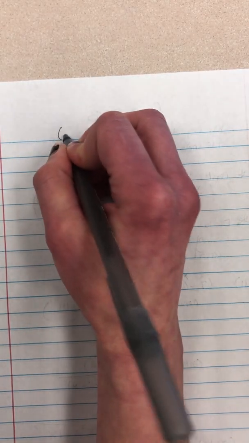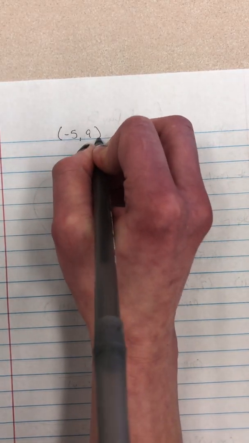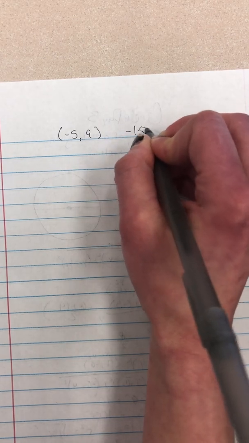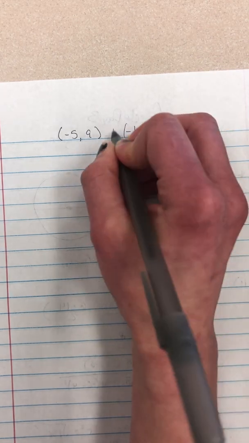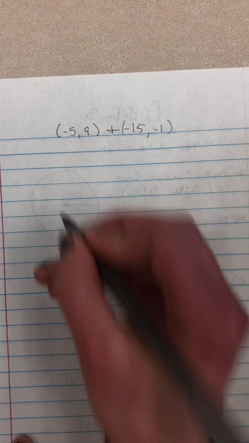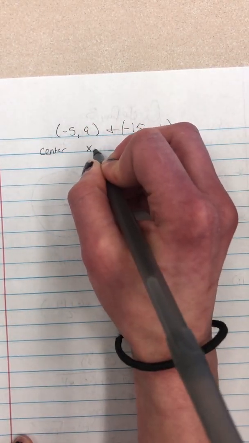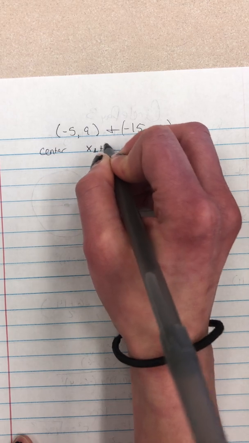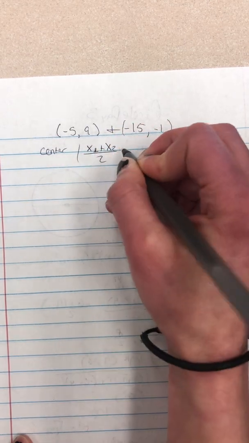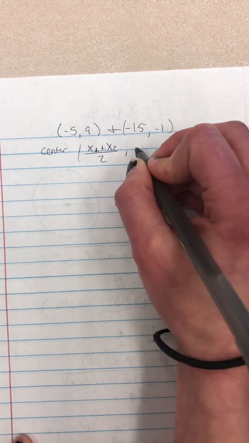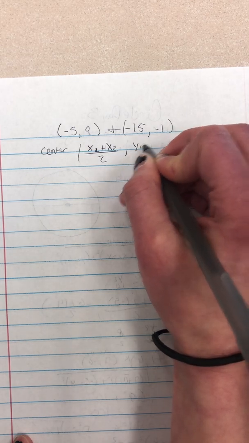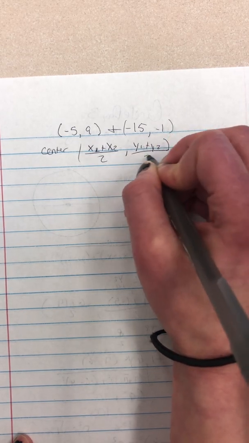Let's do another example. Hopefully I can do basic algebra for this one. So again, the ends of the diameter, we're going to look at -5, 9, and -15, -1. The first thing we need to do is find the center. To find the center, we are going to use our midpoint formula: x1 plus x2 divided by 2, and y1 plus y2 divided by 2.